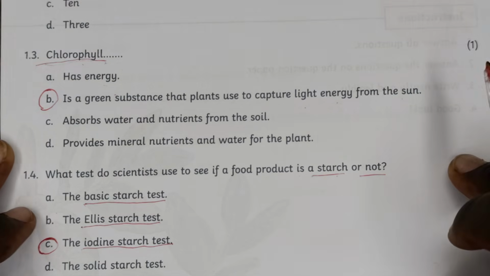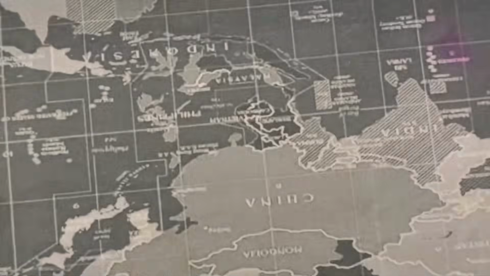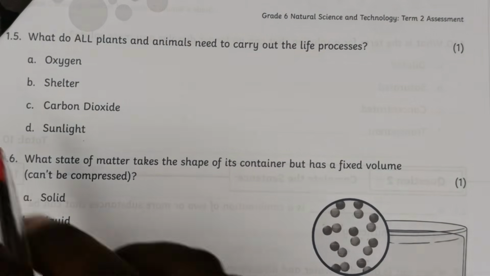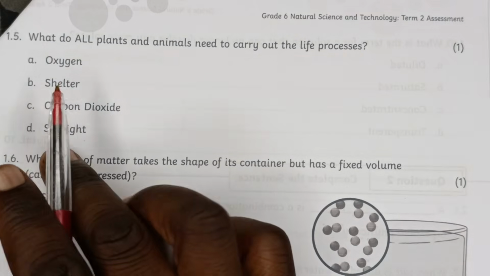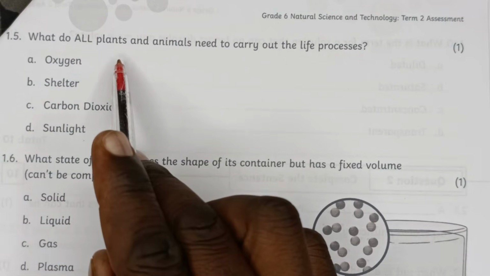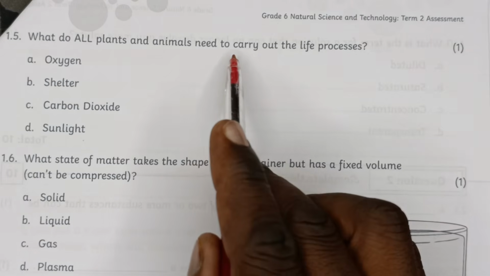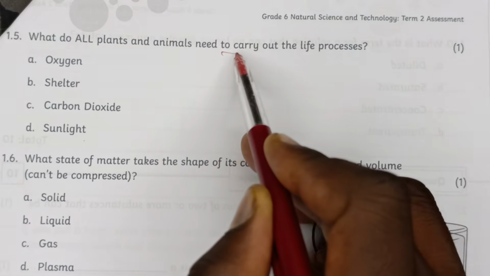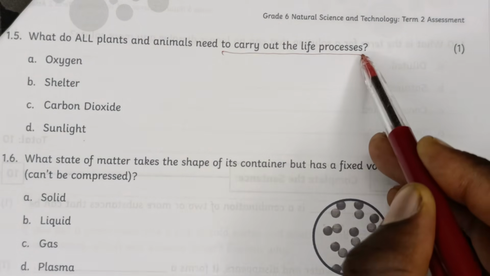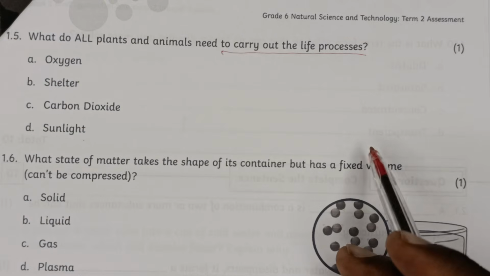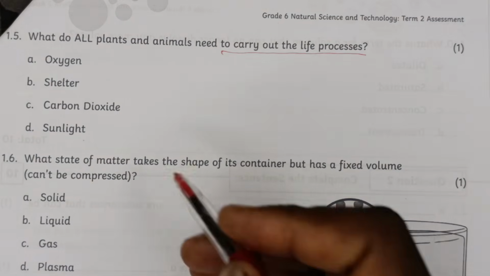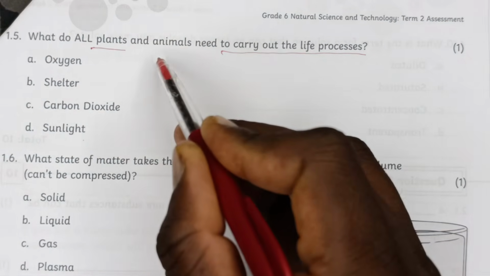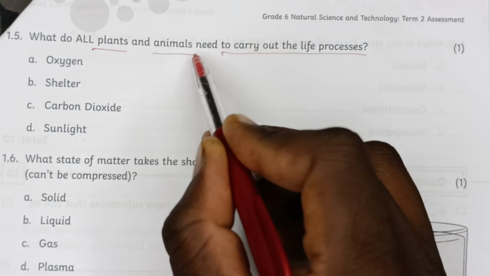So let's move on. We move to question 1.5, and the question 1.5 says, what do all plants and animals need to carry out the life processes? What do they need to carry out all life processes? They say plants and animals.